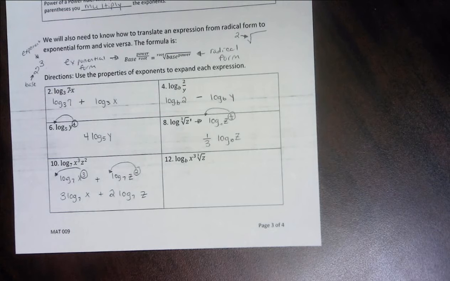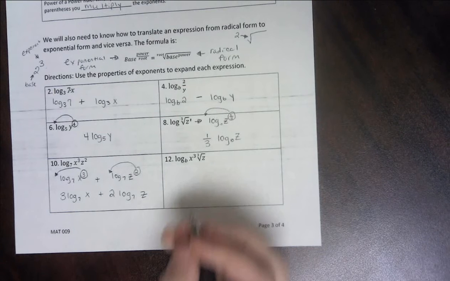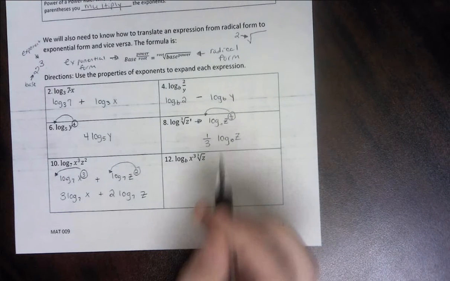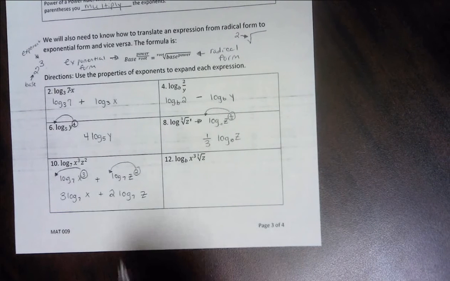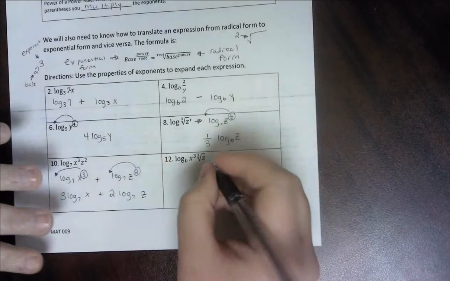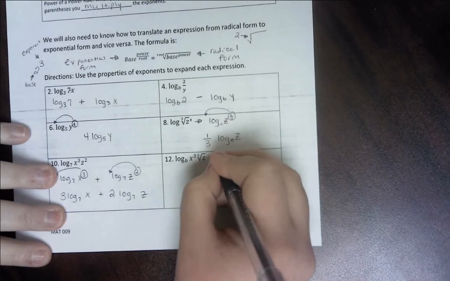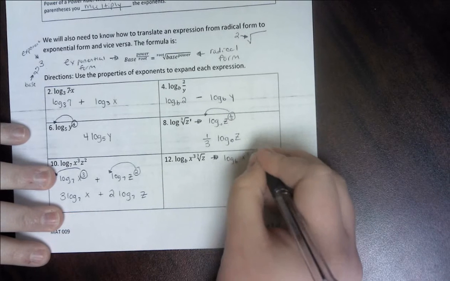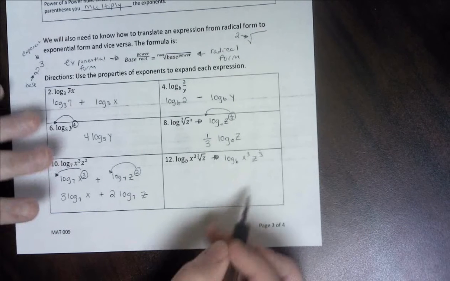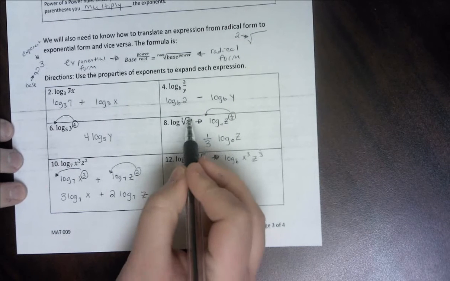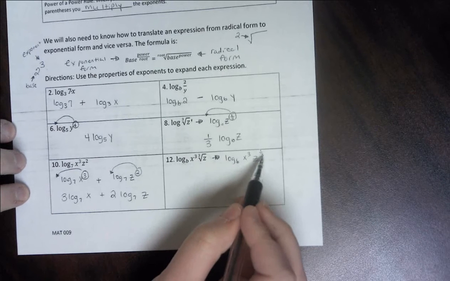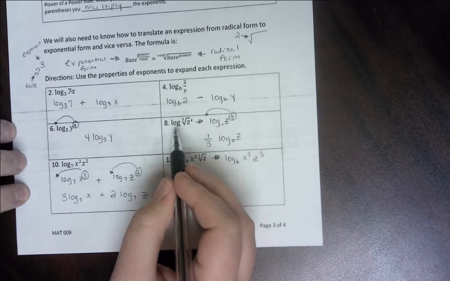And when you look at problem number 12, we're going to have to do some more translating here because I've got that radical form in there and I don't want to translate that. I need to have that into that exponential form so I can actually translate it correctly. So I'm going to rewrite this as log base b, x to the 3, z to the 1 over 3. Now we already did this problem up here when it was a cubed root of z. So if you need help doing that translation, how I got that z to the 1 over 3, then rewind this video and look back at number 8.